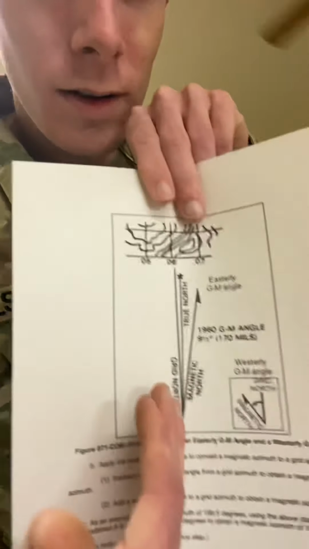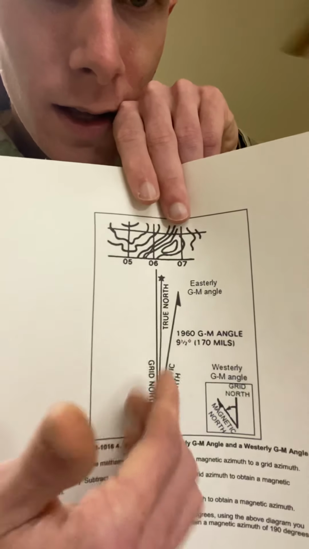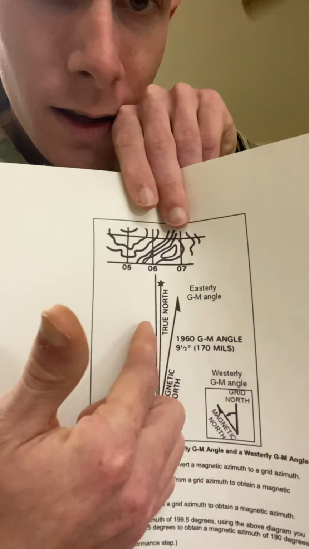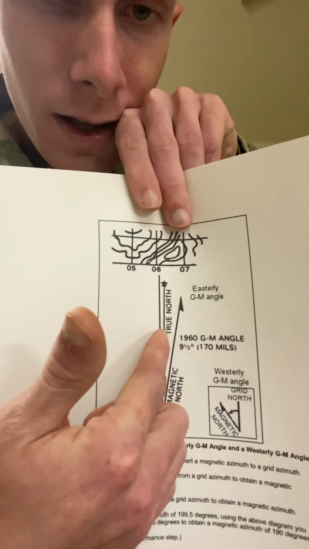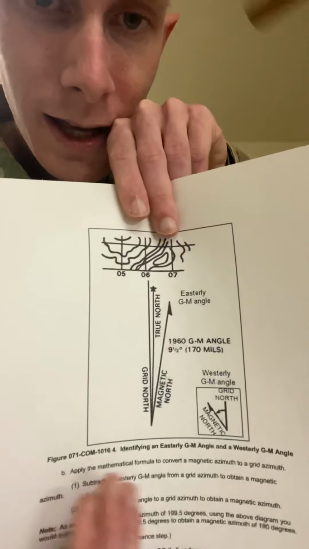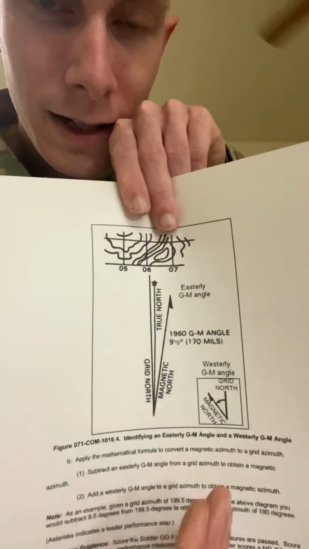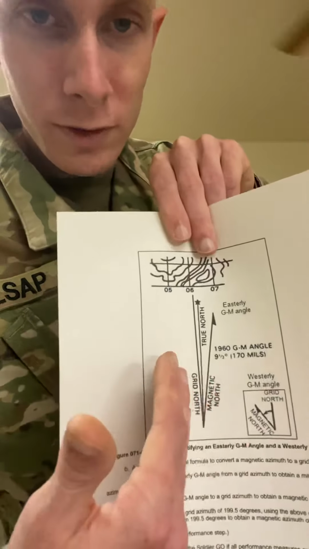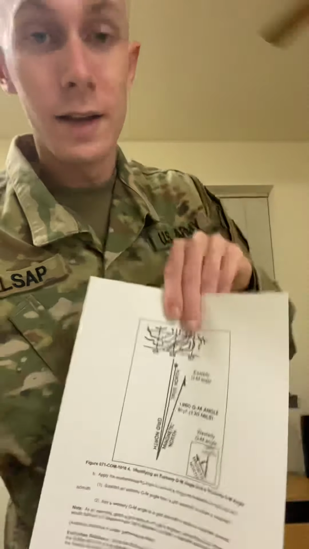Grid, your magnetic, 9.5, still the 9.5. So you're going to subtract now that it's easterly. We are trying to get from the grid to the magnetic. If it was to go westerly, we would add. It's completely flip-flop. All right. With that said, easy peasy lemon squeezy, I'm going to give you all a task to do.